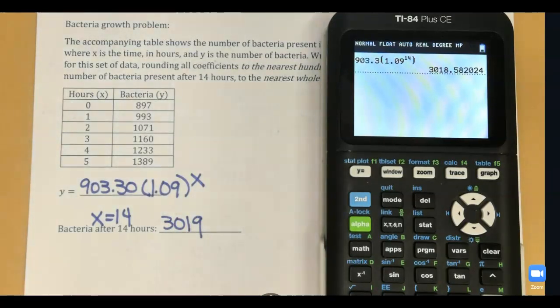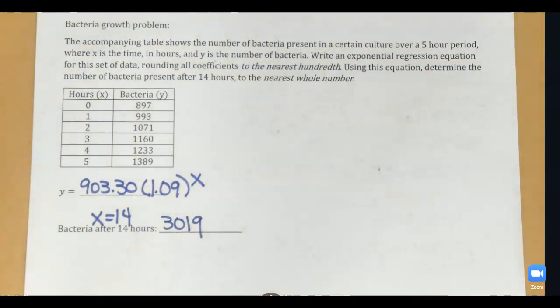So again, an exponential regression only works when you have multiple data points, like at least 4 or 5. When you only have 2, you have to solve them by hand like we did on the back side of this page.